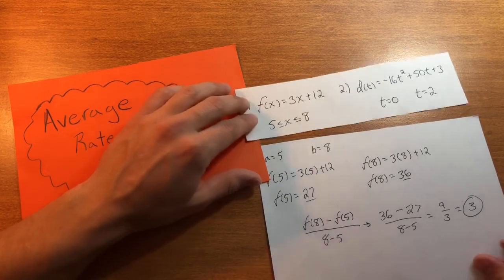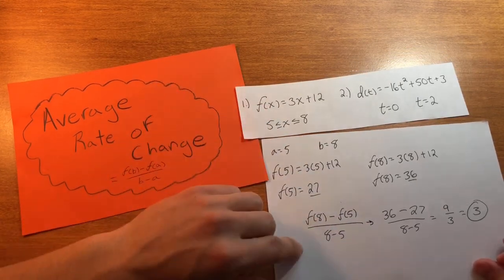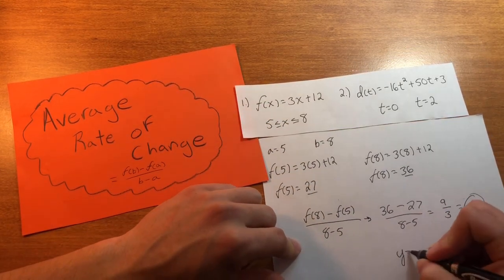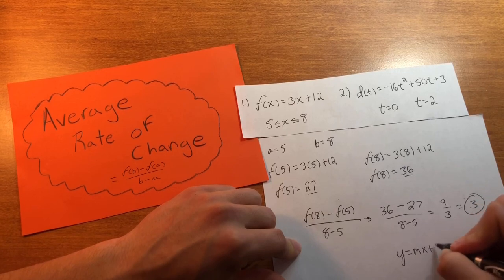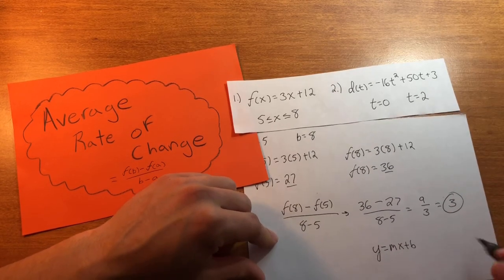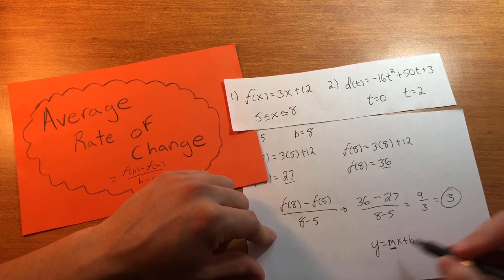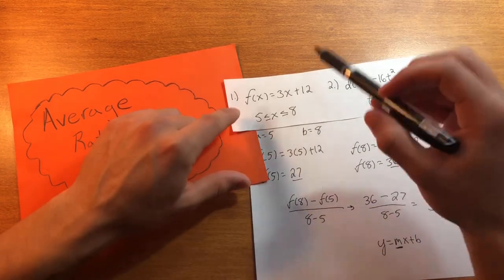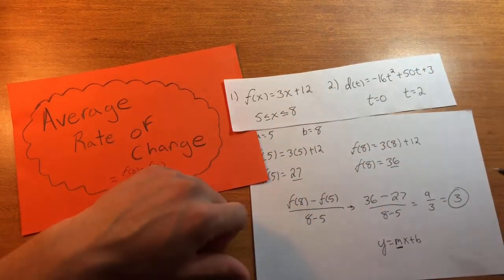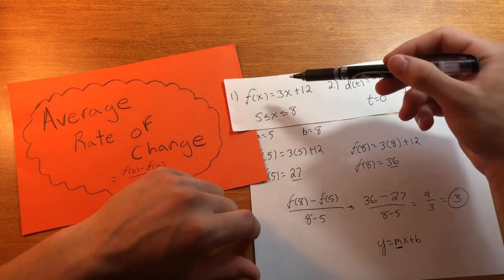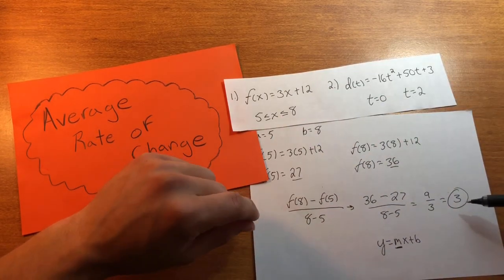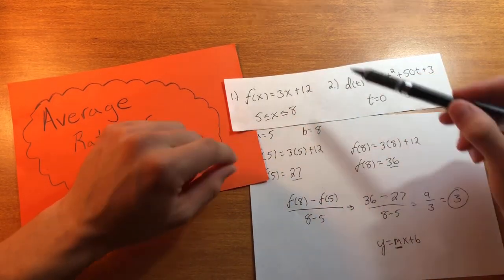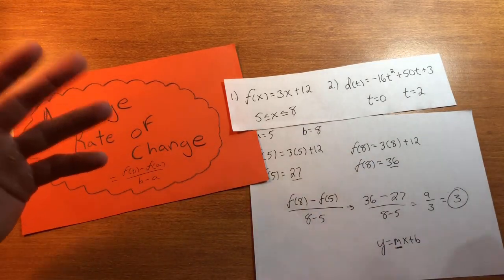Now, if you were to look at this function here, and if you were to graph it, okay, this is in the form of y equals mx plus b. It's a straight line, okay, meaning it has a slope of m. And in this particular case, it has a slope of 3. As you could see, my average rate of change is the same as the slope of this line. Because why? Because it's a straight line, okay?